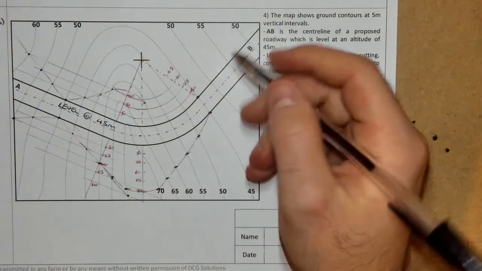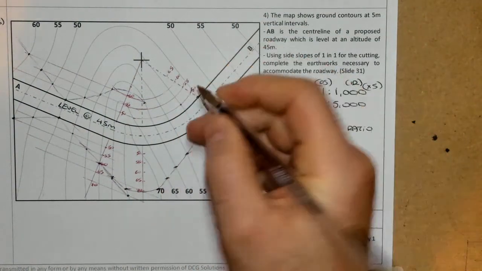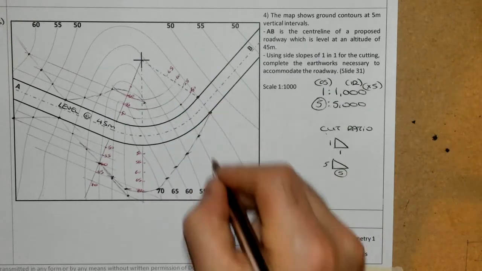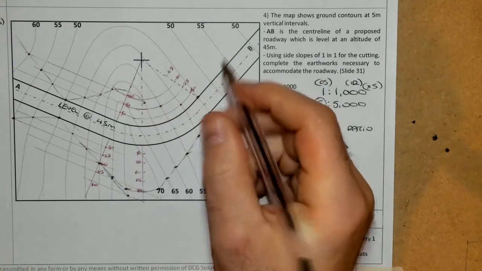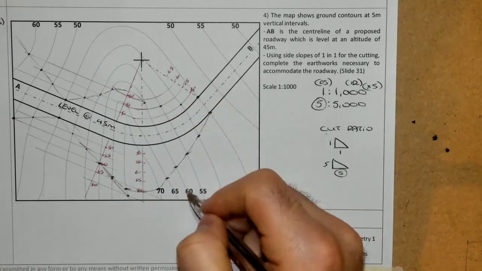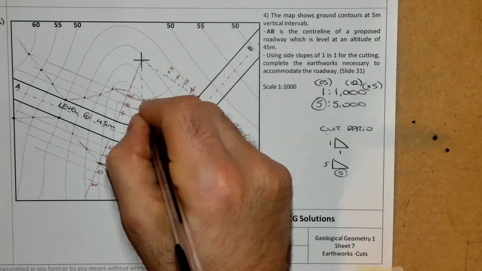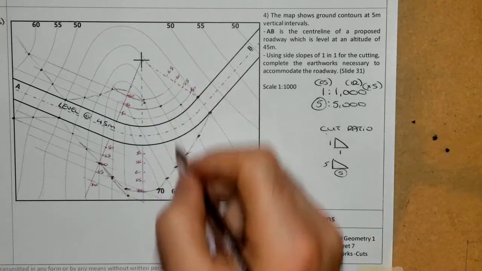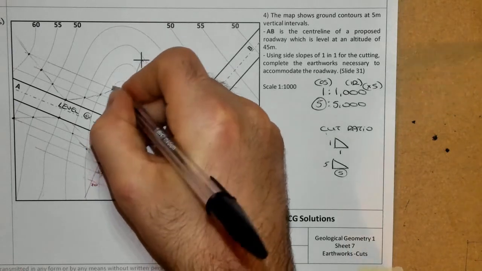Now I'm onto this bit. So up here, so I had 45 here. Then I had the 50 contour right here. As you can see, followed up. The next one I had was the 55. Then I think I had the 60. So I followed the 60 up, and it's going to hit right there. And then followed around about here.